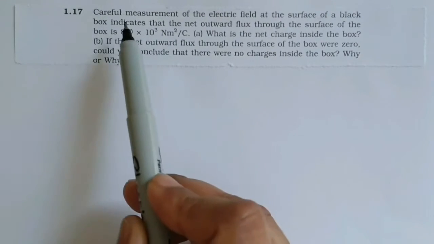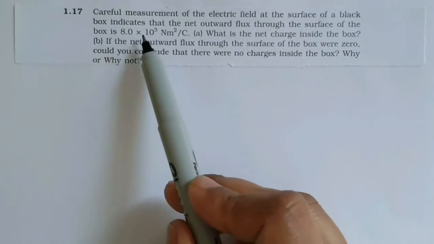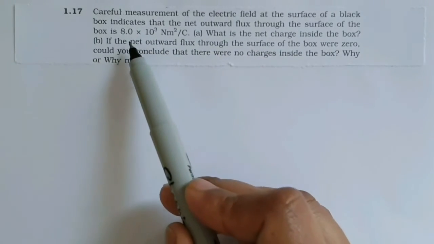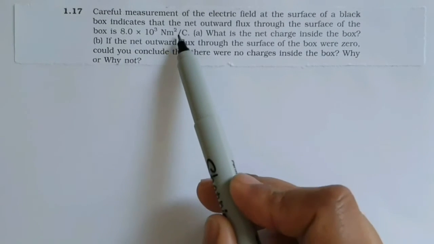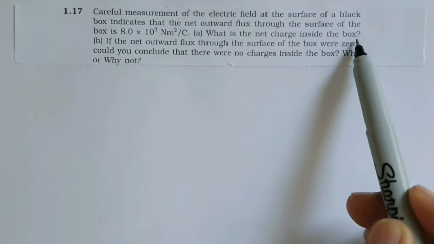Question number 17. Careful measurement of the electric field at the surface of a black box indicates that the net outward flux through the surface of the box is 8 into 10 raised to 3 Newton meter square per Coulomb. A. What is the net charge inside the box?